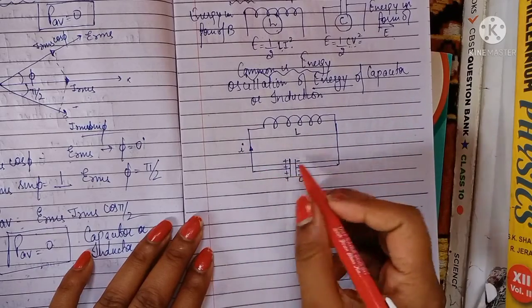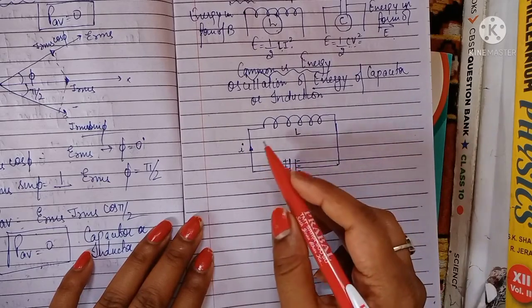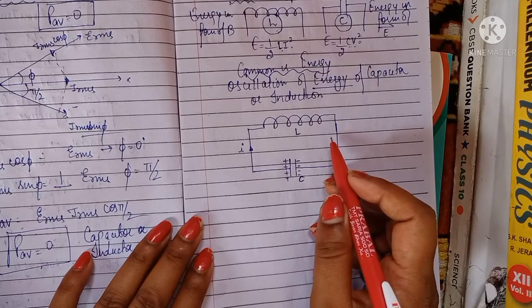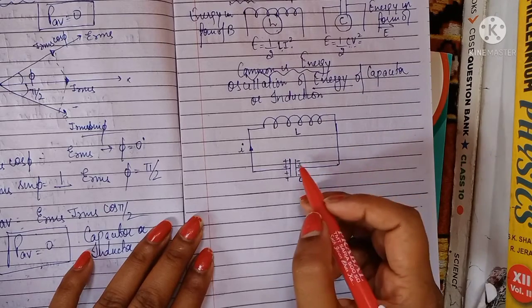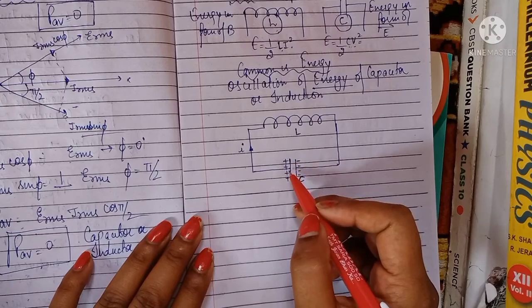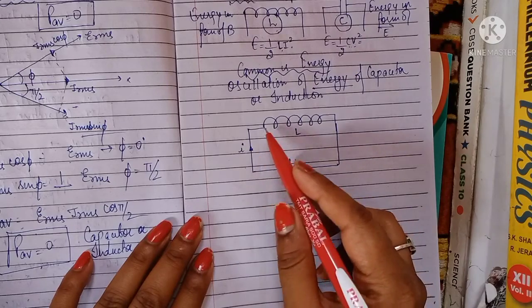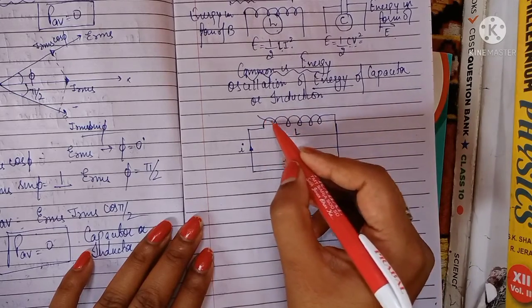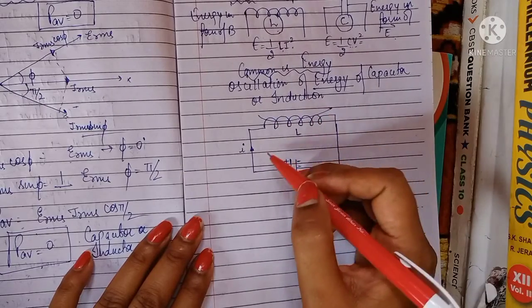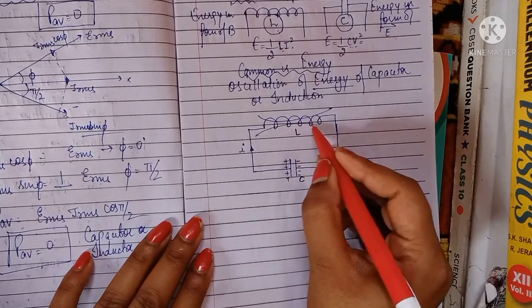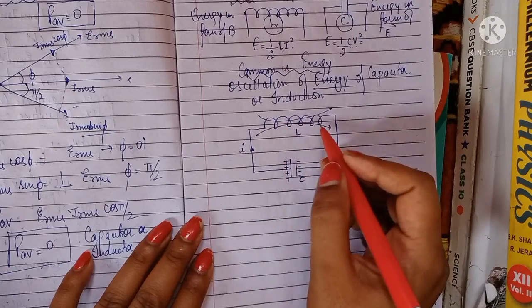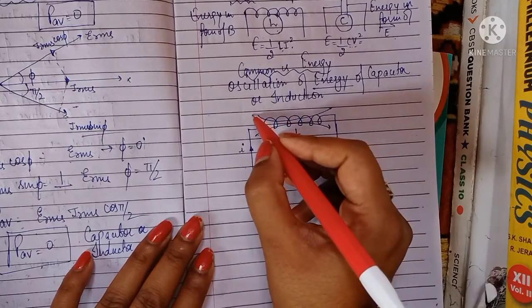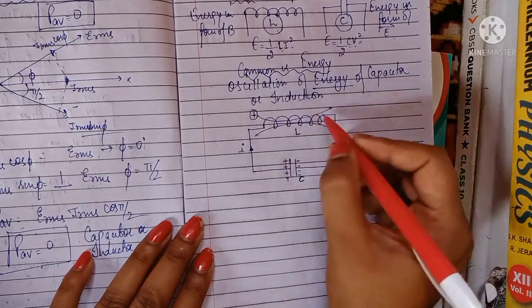Now as the current is flowing from this capacitor to the inductor, what happens here? When the charge crosses from this capacitor to the inductor, magnetic field lines will pass through this inductor, because this inductor behaves as a solenoid, right?